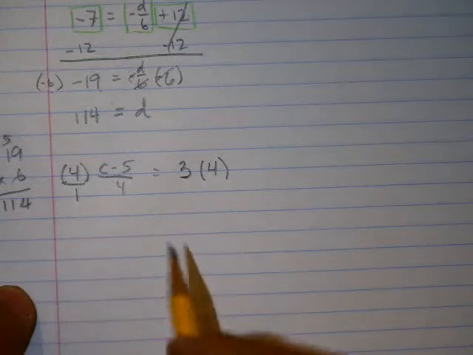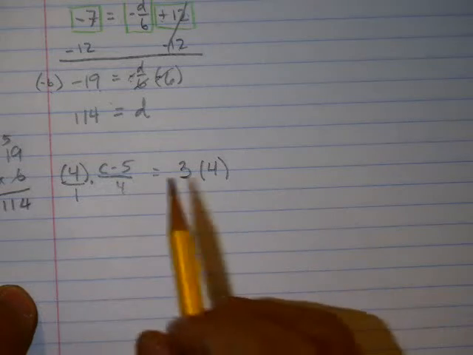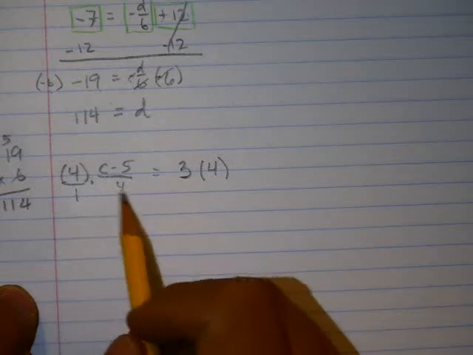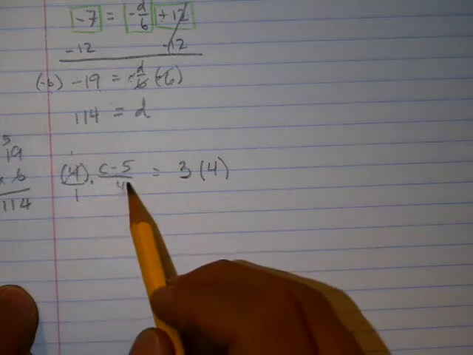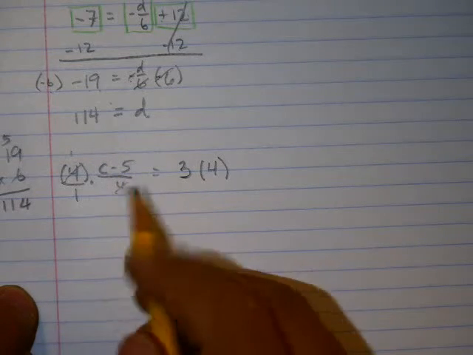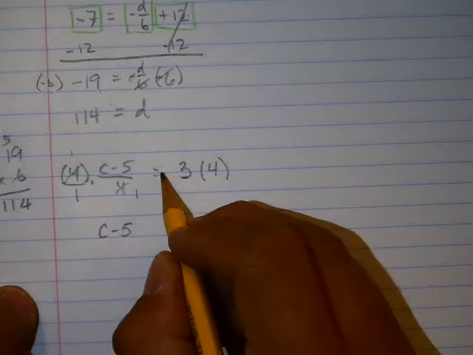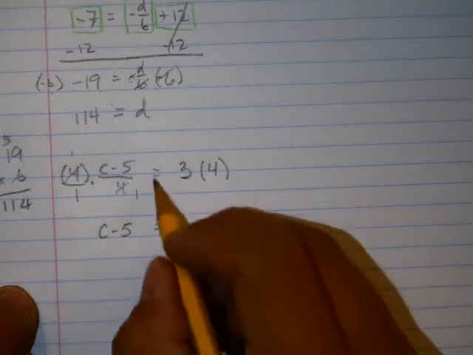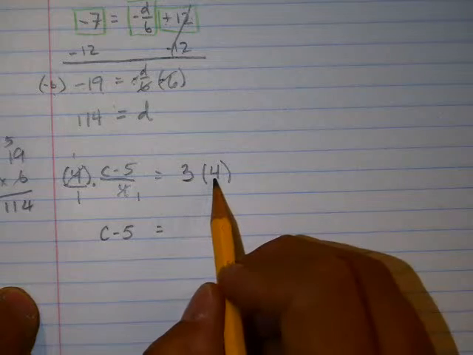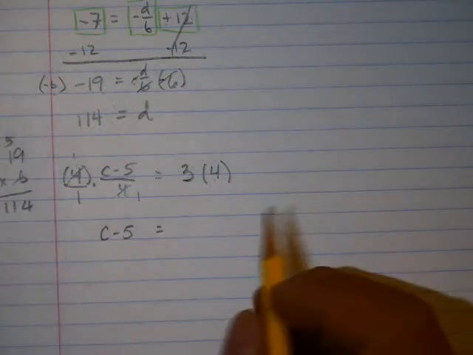Now, when we multiply, we can simplify before we multiply. This 4 and this 4 on the diagonals will cancel out with each other, turning into a 1. And that just leaves this piece here. That's the c minus 5. Drop down my equals and keeping it lined up. 3 times 4, that is 12.